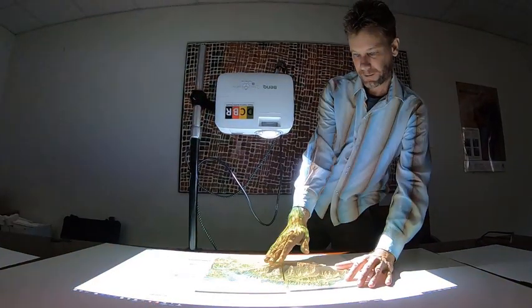Importantly, the technology is simple to set up, highly portable, and appropriate for remote contexts.